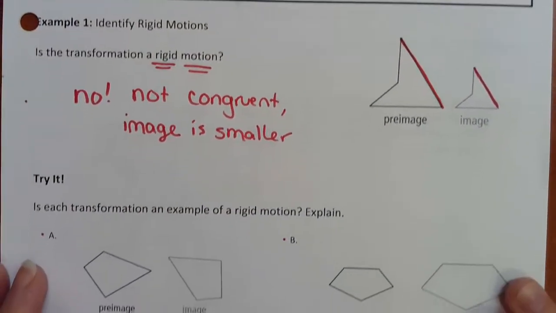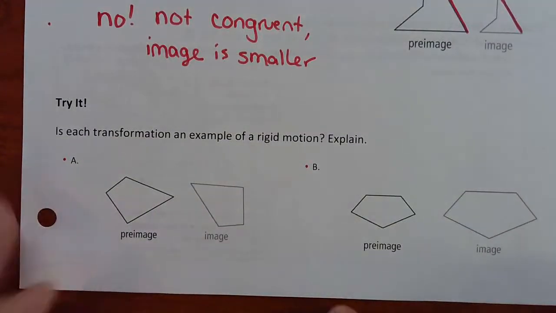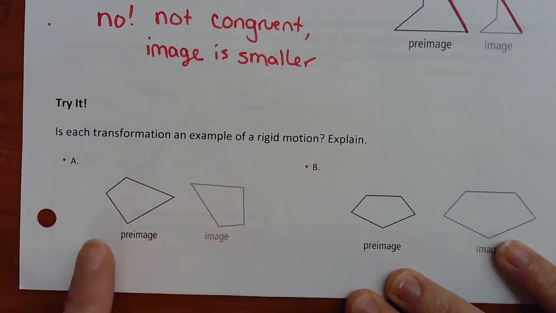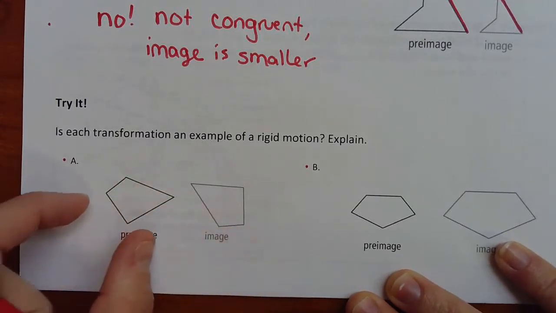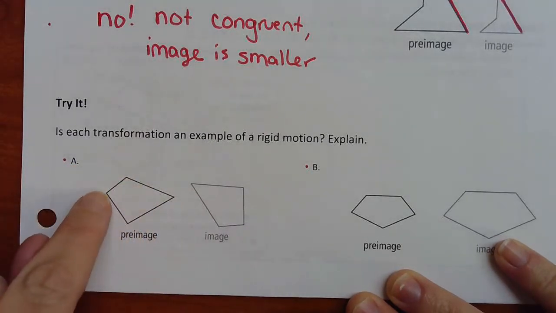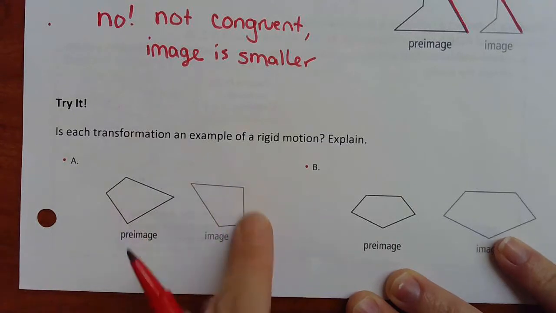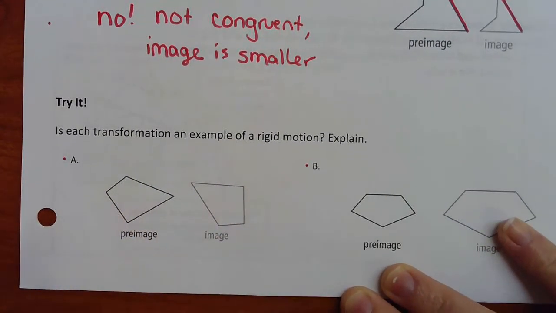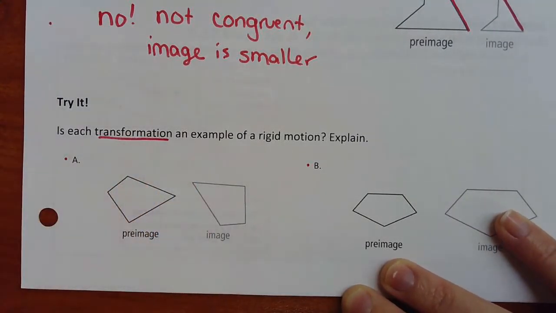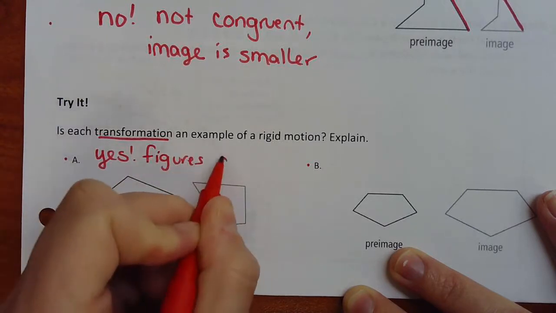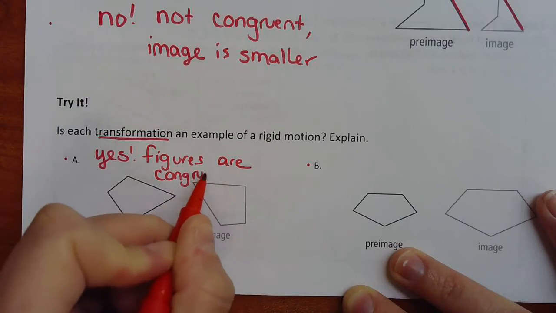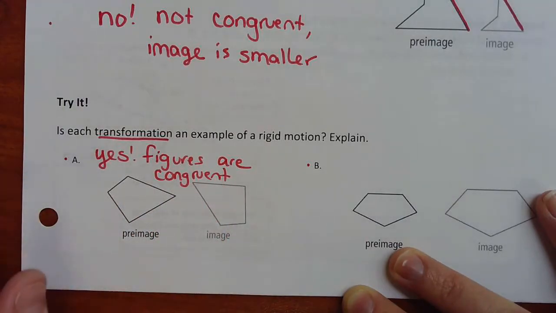A couple of others to take a look at down here. If we look at these two, we start here, we have this figure, and then we have this figure. So no, they don't look very similar, but if you were to take this figure and turn it, this corner and this corner would match up. That looks about the same length. My figures look congruent. It's just flip-flopped around, which is okay because transformations can be either flipped or turned. That's totally fine. So yes, this is a rigid motion. I could say figures are congruent. They look like they are the same length, just turned.